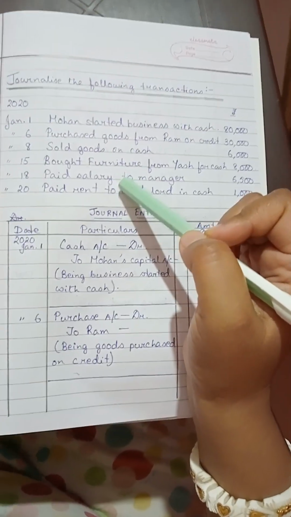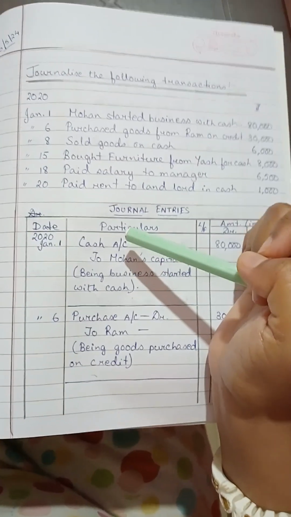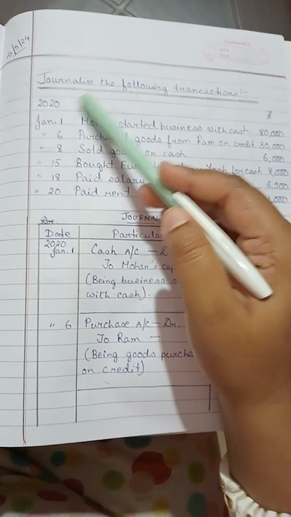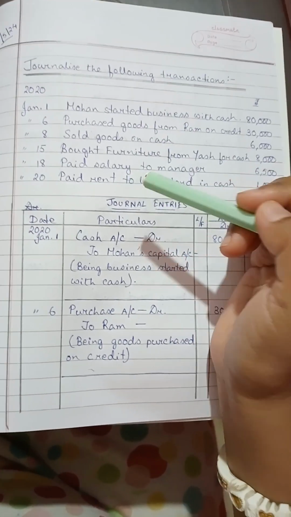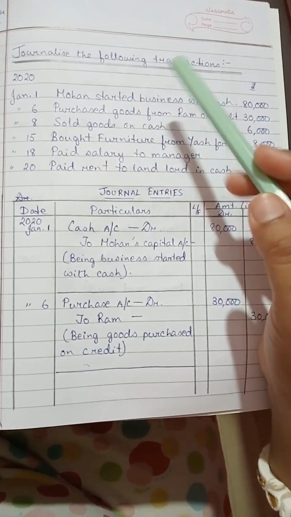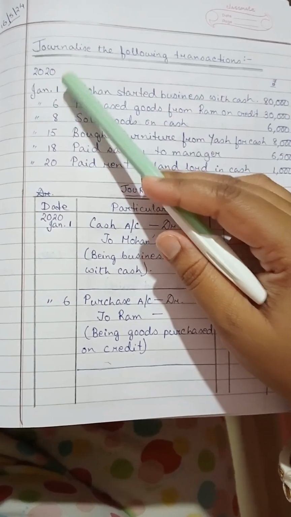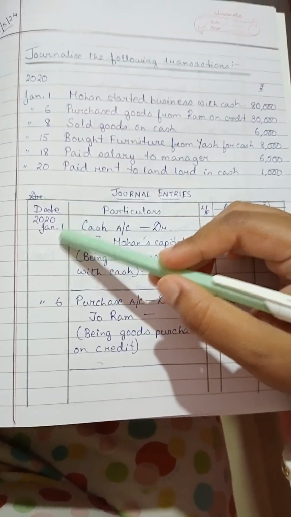Today we are going to discuss a few transactions and how I'm going to solve those transactions. That is, we have to pass journal entries from the following transactions. So this is January 1, 2020. I have put the date.